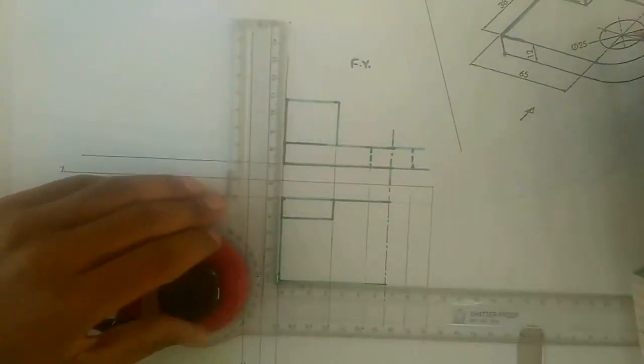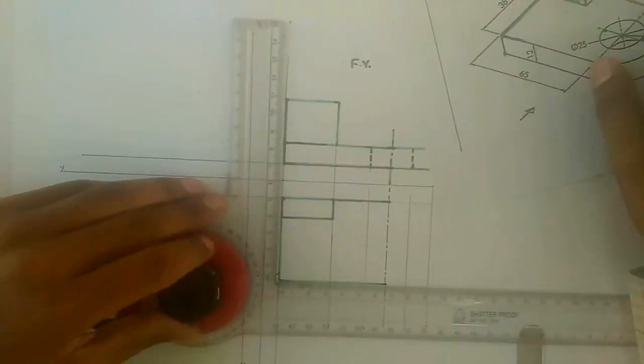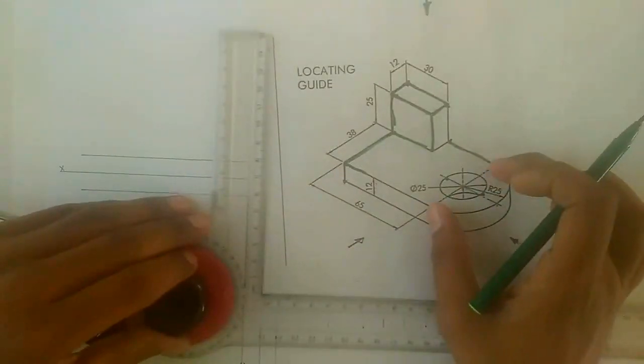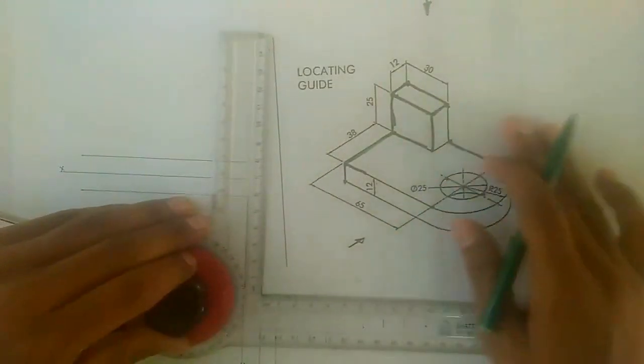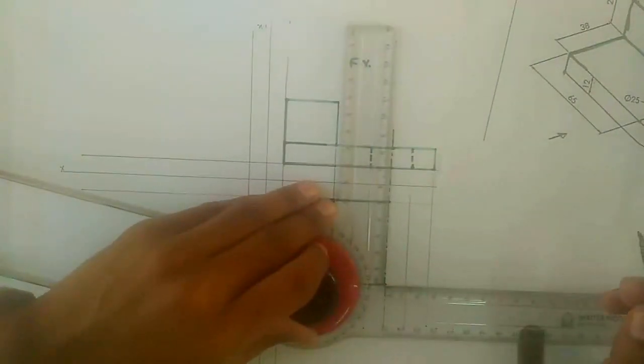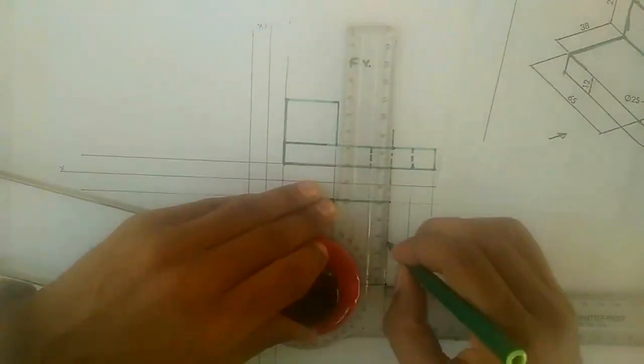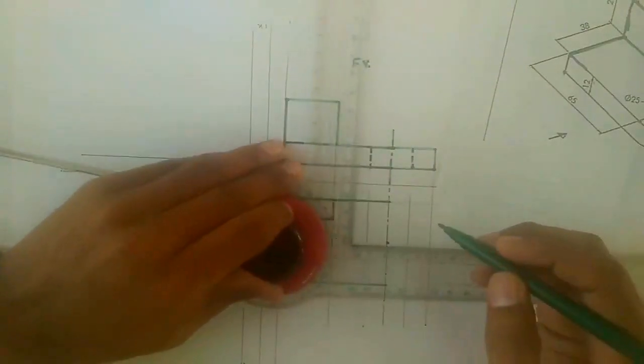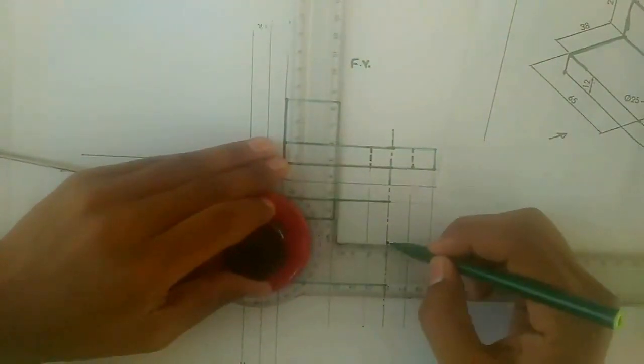Now look at the center. This total is 50, so the center will be at 25. So this is 50 mm, and the center will be at 25 like this. So this is the center point, and I will draw the center line here.